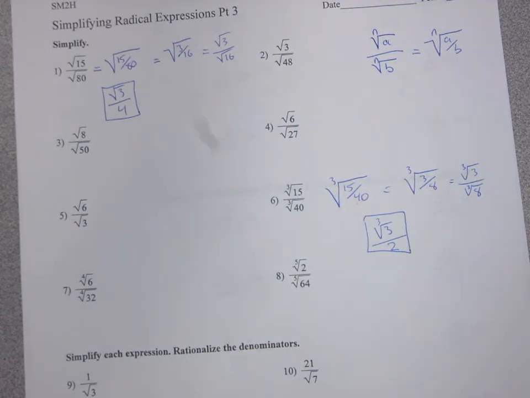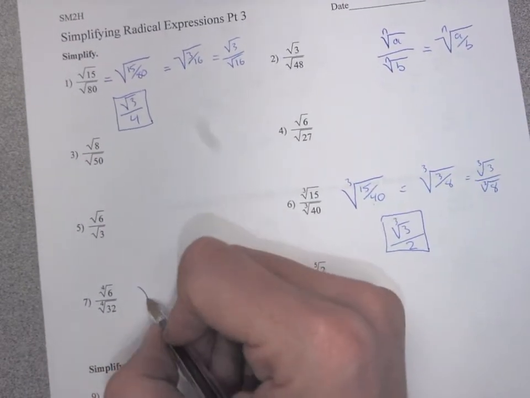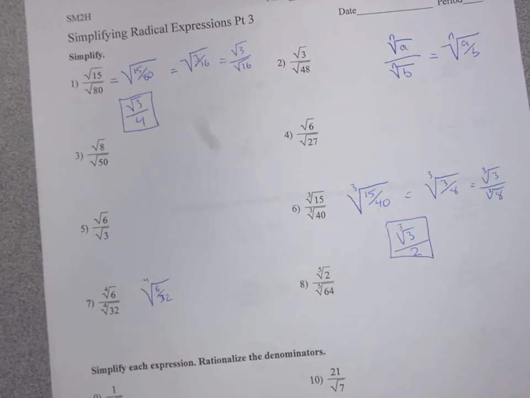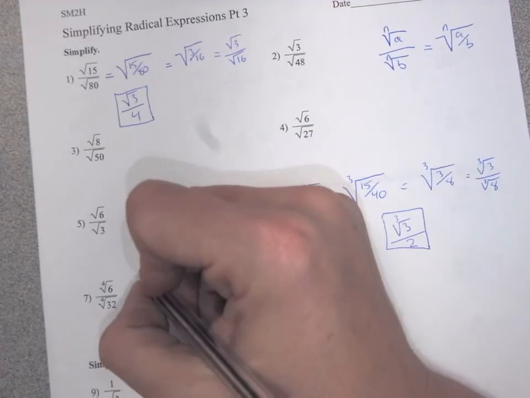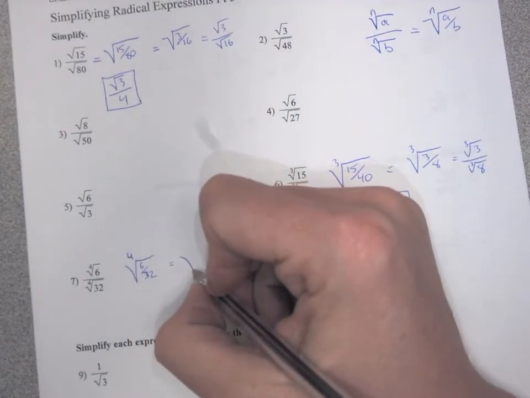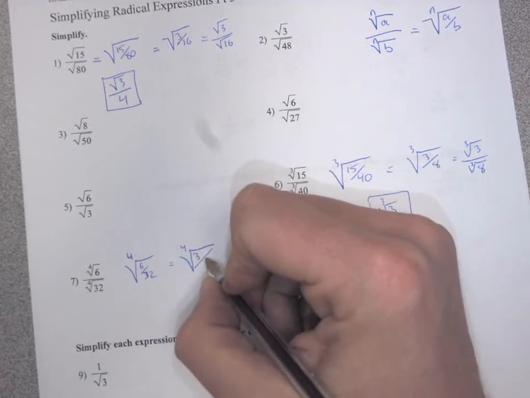All right, let's look at one more. Let's look at number 7. Okay, so in number 7, I can write this as the fourth root of 6 over 32. Now I know that those are both even, so 2 goes into both of them. So this is going to be the fourth root of 3 over 16.